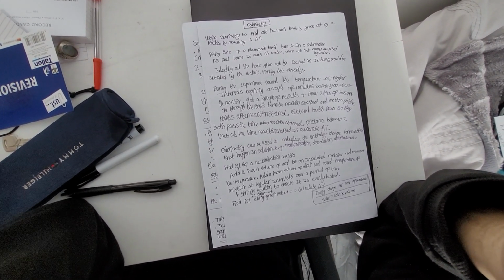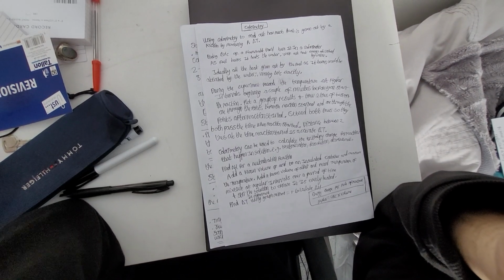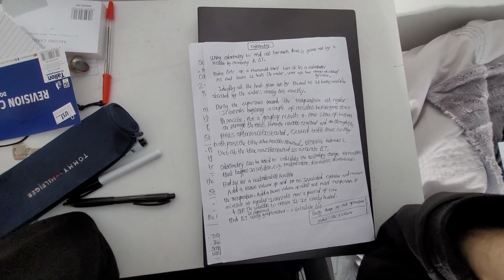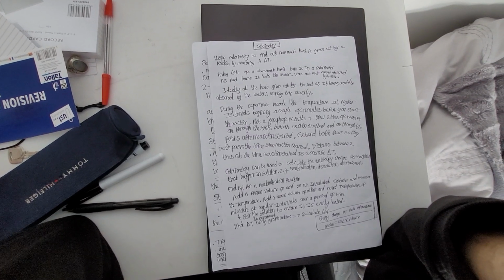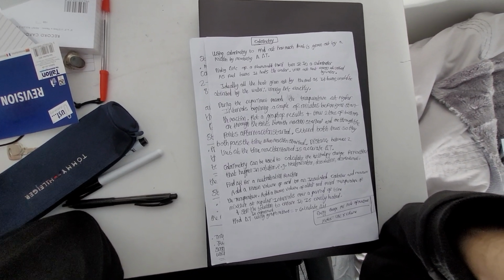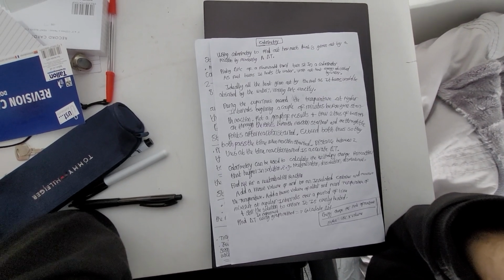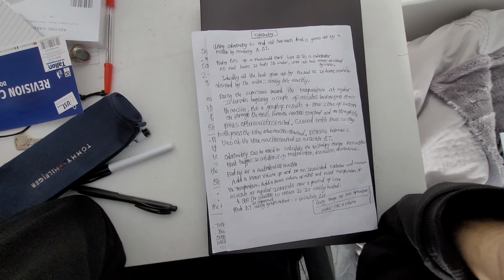Finding the enthalpy of combustion of a flammable liquid, where we first burn in a calorimeter. As the fuel burns, it heats the water, then we can work out the heat energy absorbed by the water. Ideally, all the heat given out by the fuel as it burns would be absorbed by the water, therefore working out delta enthalpy of combustion exactly. But that's not the case. We lose heat.